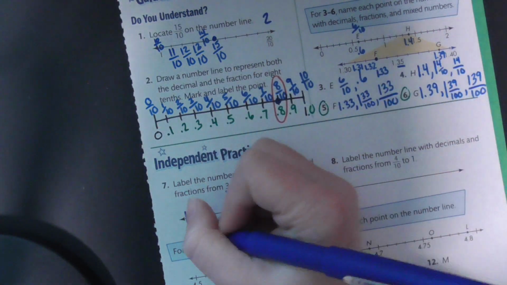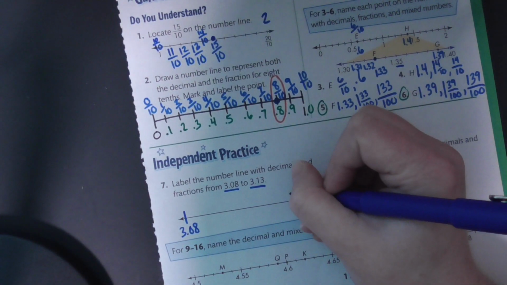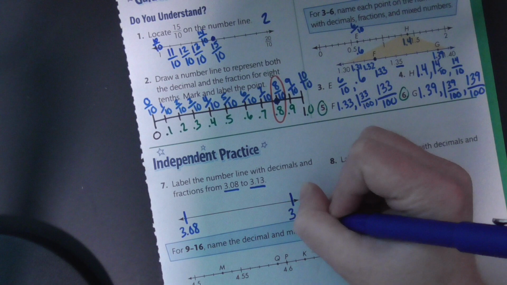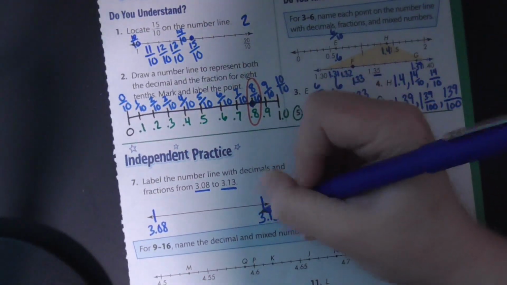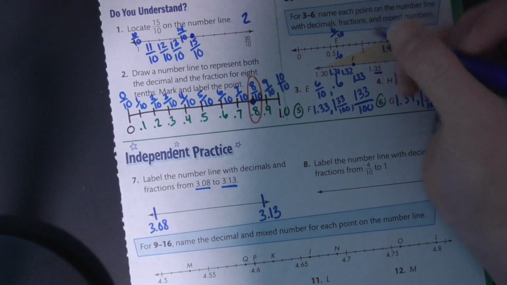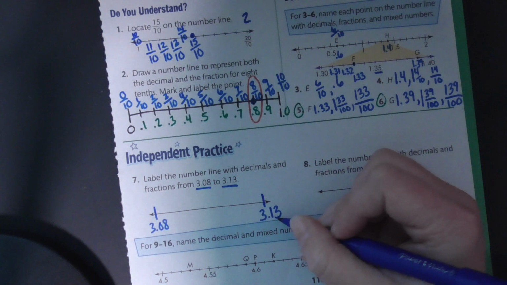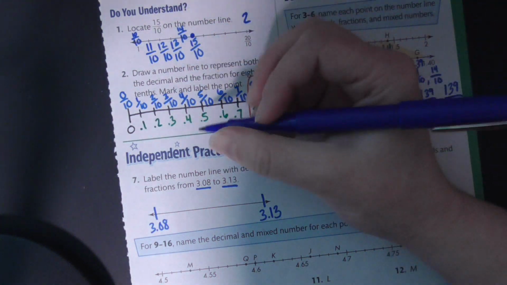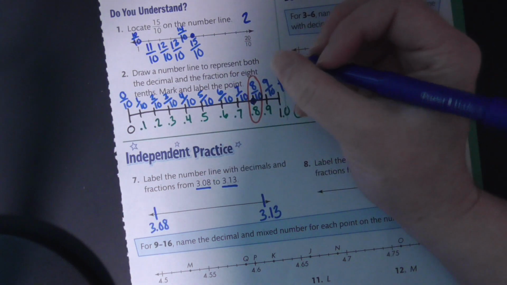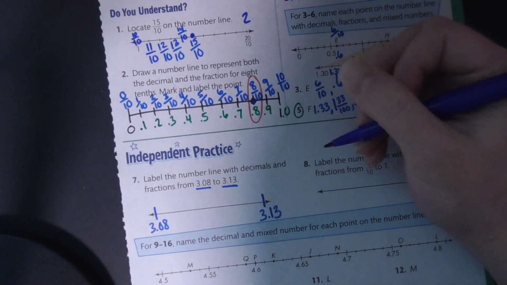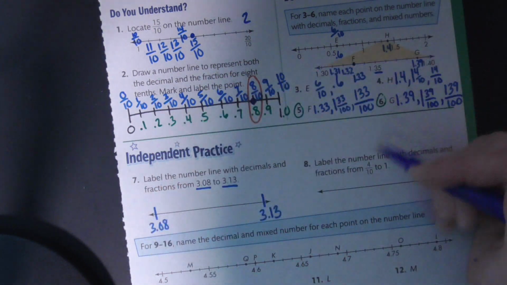So this is going to be 3.08 and this is going to be 3.13, or 3 and 13/100ths. Hundredths because we are 2 places from the decimal to the right. So let's see. Label it with decimals and fractions in between.